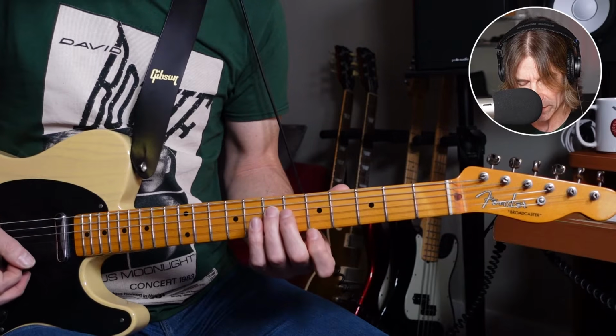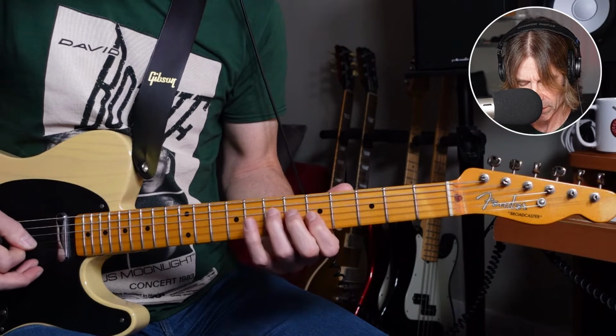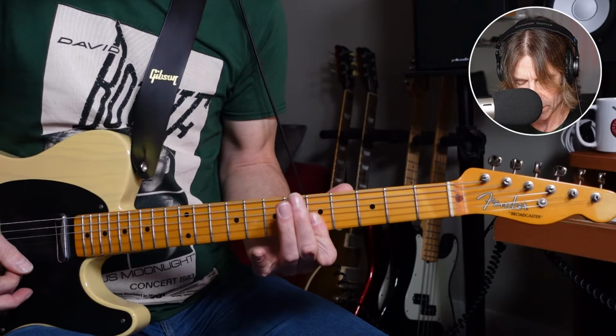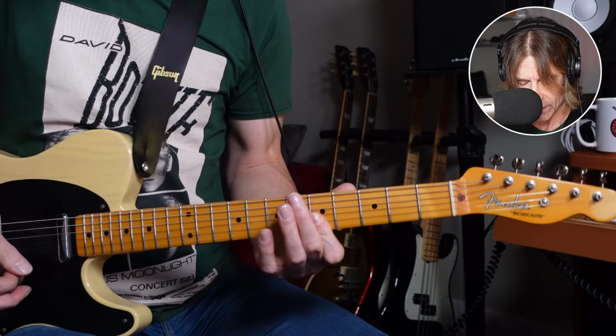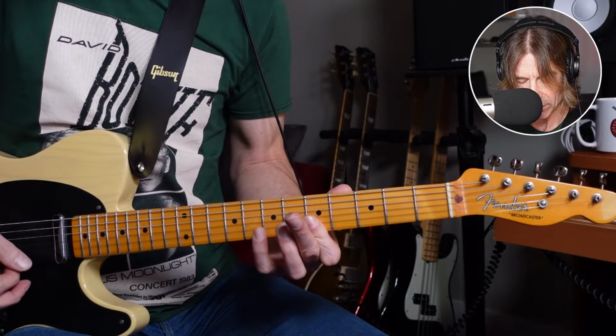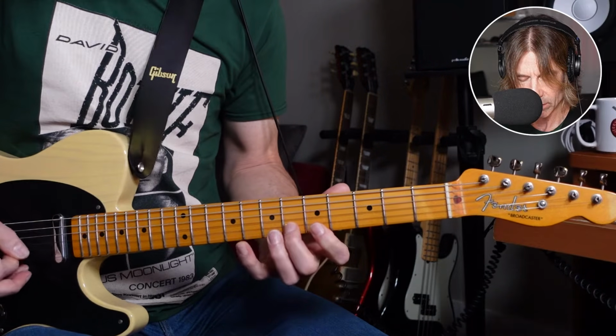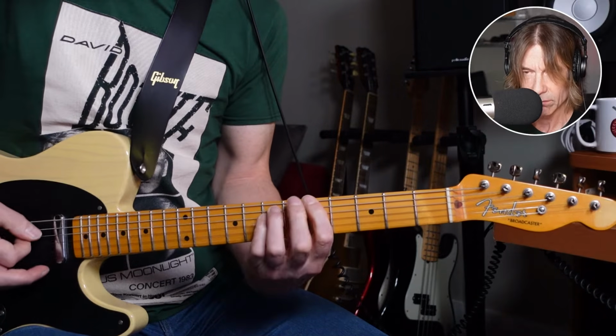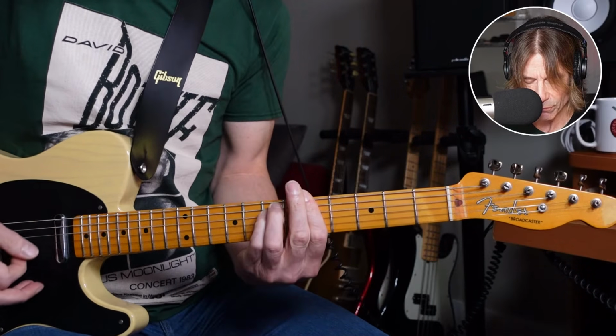Then you also have the pentatonic scale. You have the triad, the root, third, fifth, root again. Then you also have the A minor scale. So you have all this stuff right here at your fingertips.